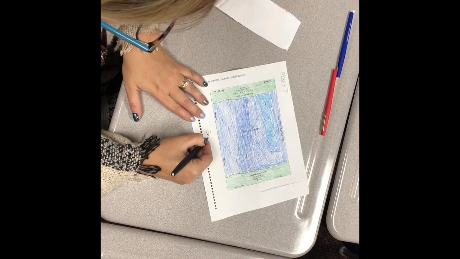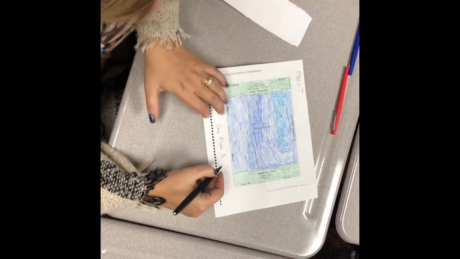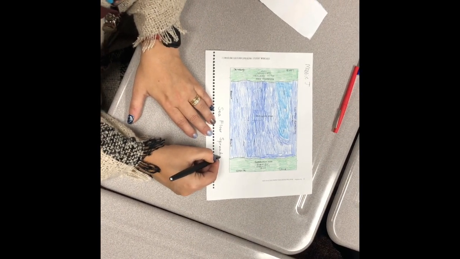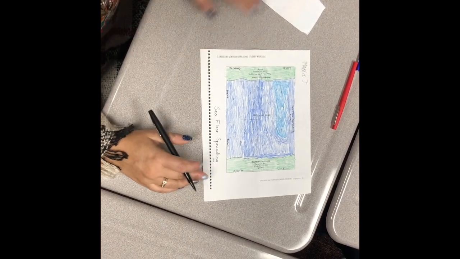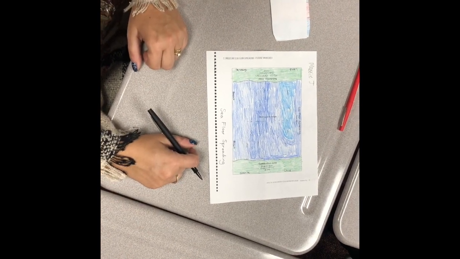Alright guys, today we're going to explain seafloor spreading. This helps explain Wegener's theory of continental drift. It was Hess who came along with his data to help us understand.